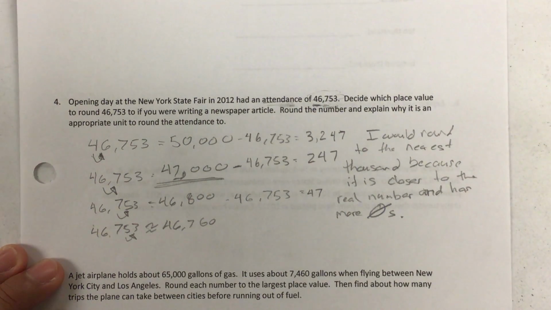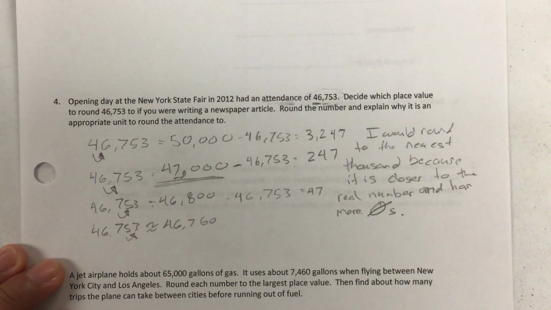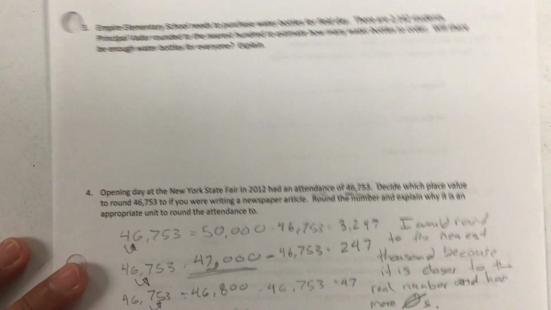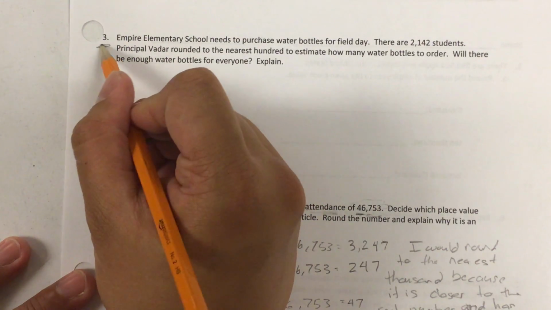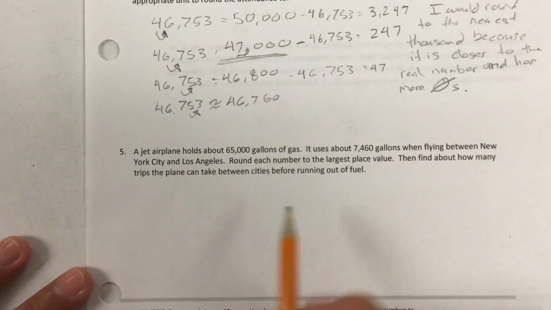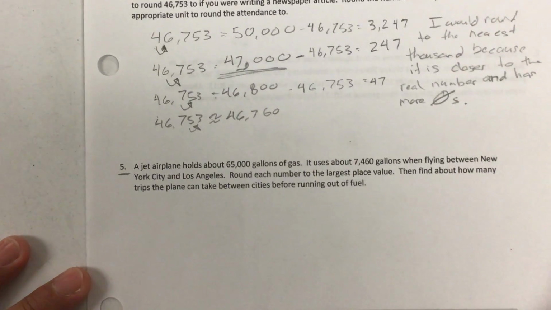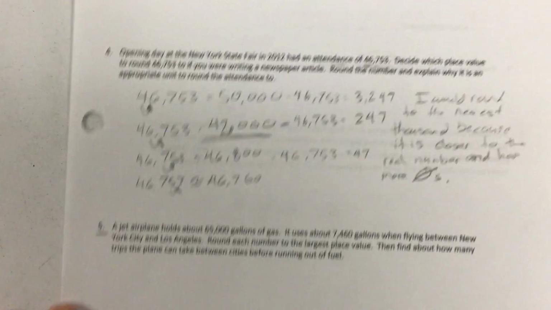All right. Be sure to look at the problems below, but if you want to know, you're going to be looking at story problem number 3 and story problem number 5. Okay, just those 2 problems.